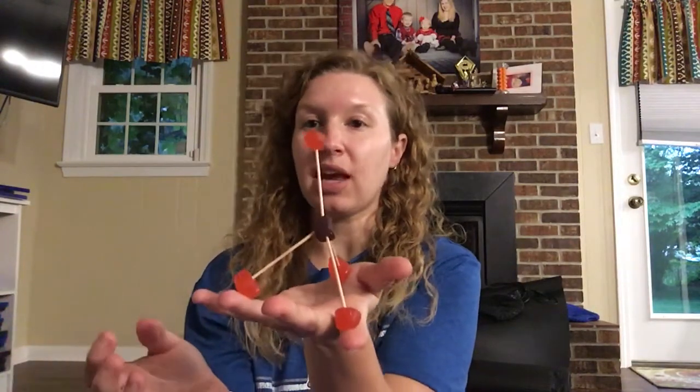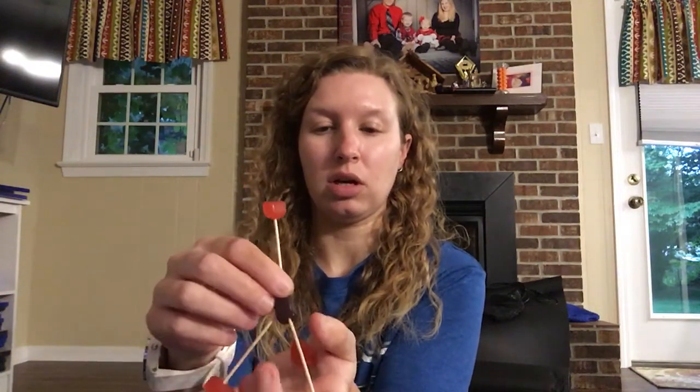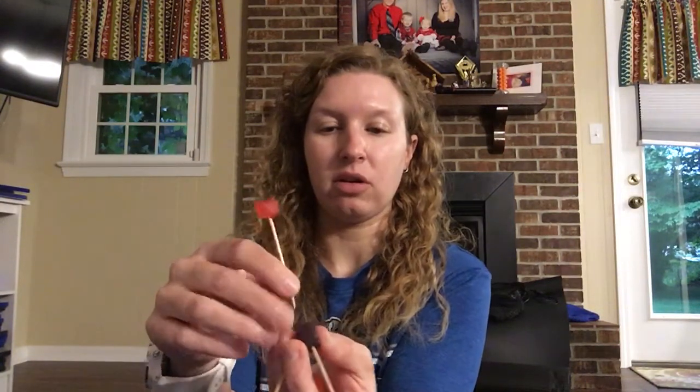Now, if we were to take something like lone pairs, so here, let me take this off. Here we have a trigonal pyramidal molecule now. This is a polar molecule, because if I tell you to look for this one, I can turn it and you go, oh, yeah, I can find it.